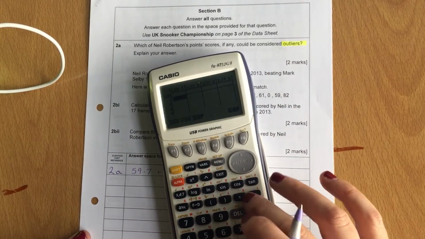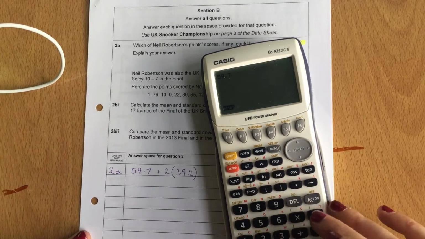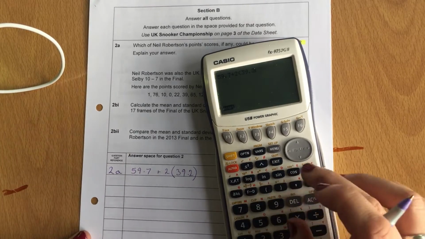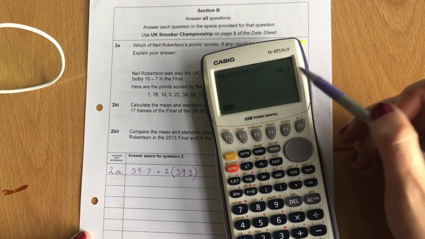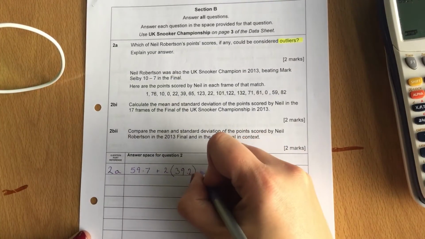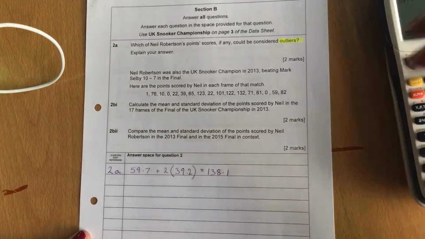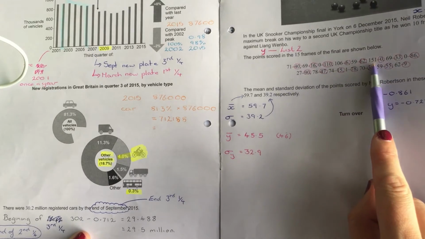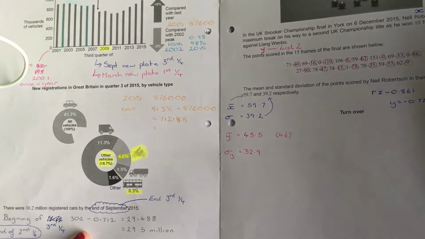So if we go to the menu, 59.7 plus 2 lots of 39.2. So an outlier would be anything over 138.1. So looking at his scores, we have 151, but that is the only outlier.